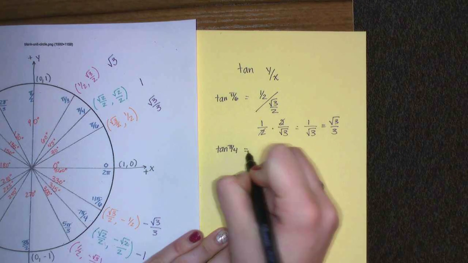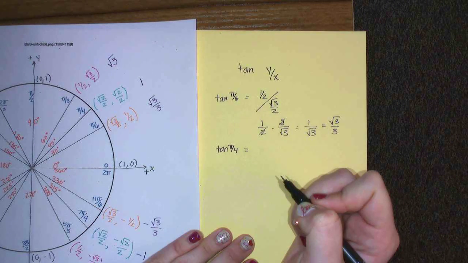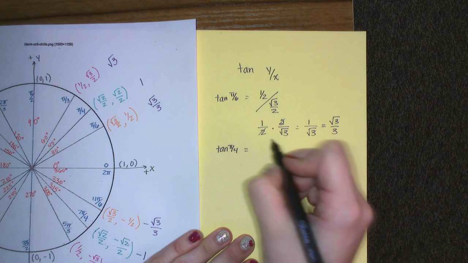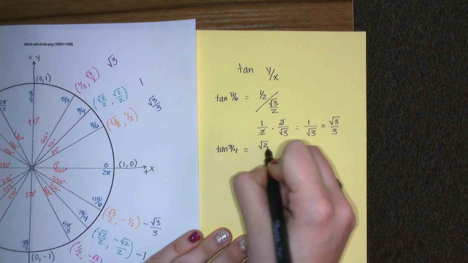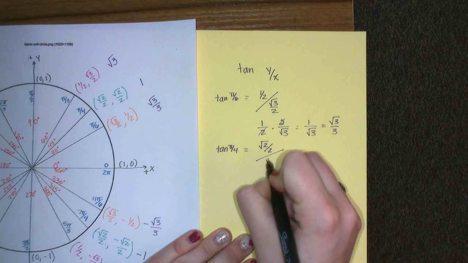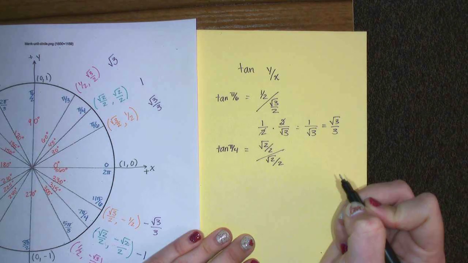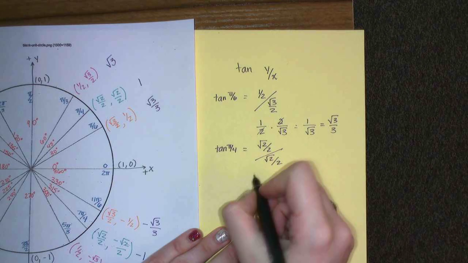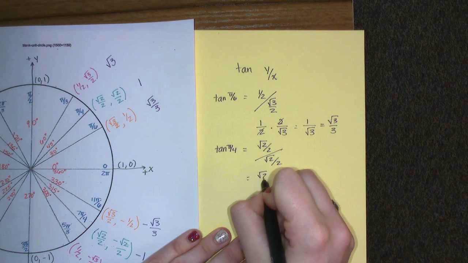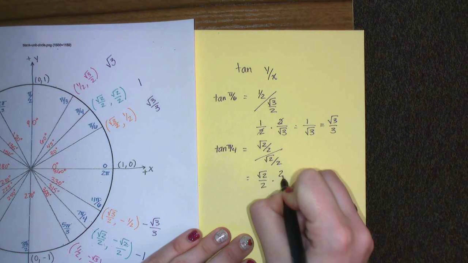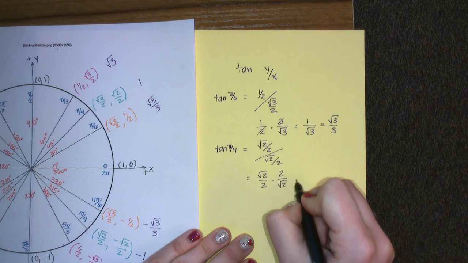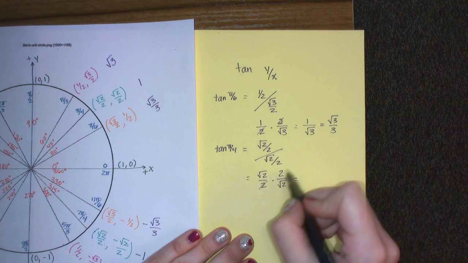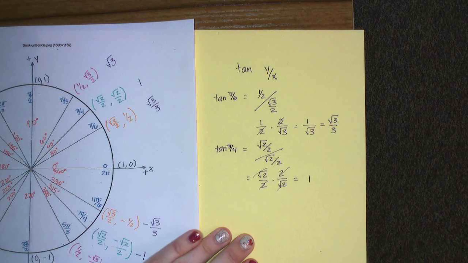Then the tangent of pi over 4, that means this is the square root of 2 over 2 divided by the square root of 2 over 2. We're dividing by a fraction, so we multiply by the reciprocal. So we have the square root of 2 over 2 times 2 over the square root of 2. Everything cancels, leaving me with 1.